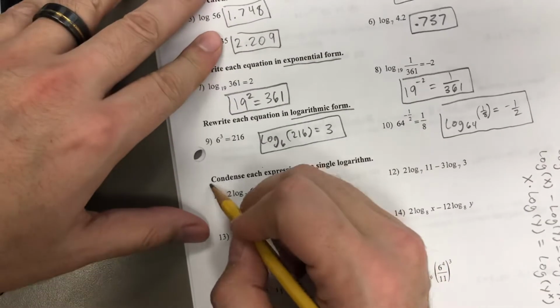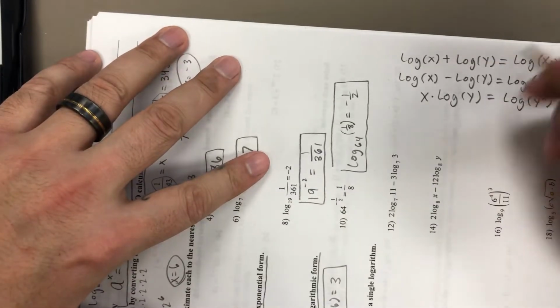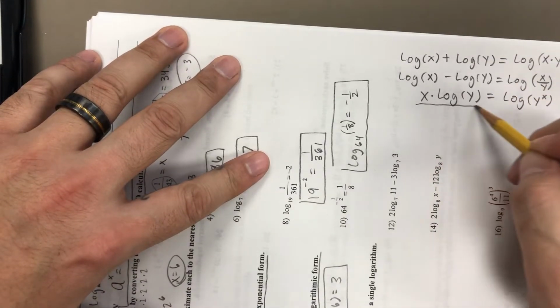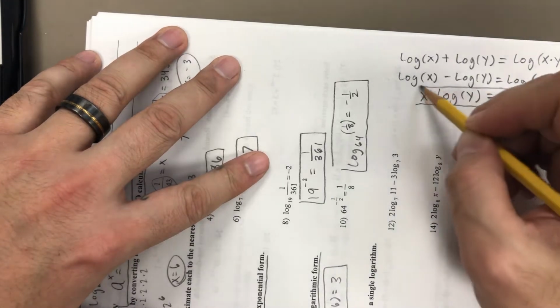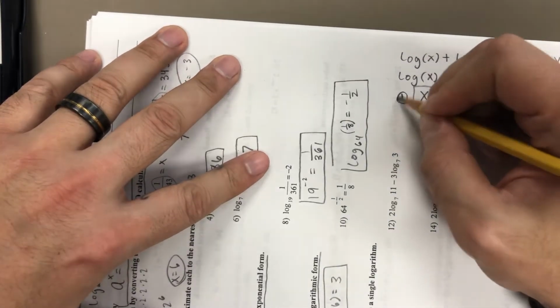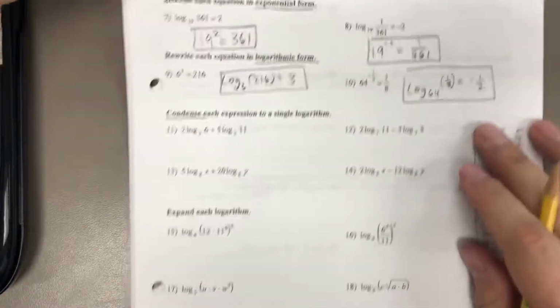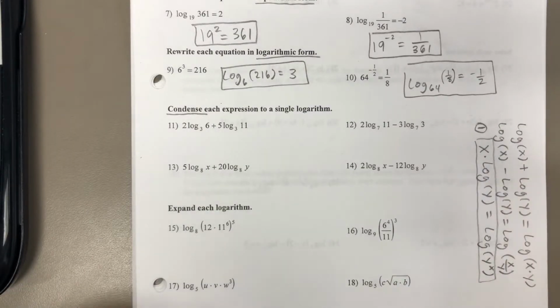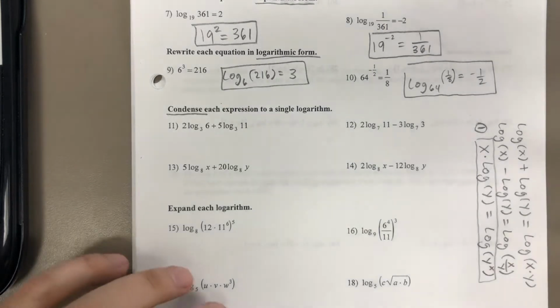So here's what I want you to do, okay? When you do condensing, here's what you want to do first. The very first thing for condensing is tackle the exponent property first, okay? So that's the one that you do first when you're condensing, exponent rule. All right, so just real quickly, go through numbers 11, 12, 13, and 14 using that exponent rule.